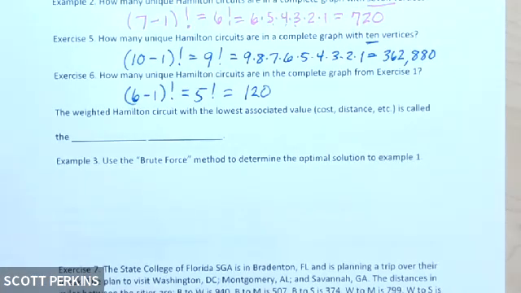Okay. We good so far? I feel great. I'm loving it. I love the graph theory unit. This is my favorite one, so I'm having a great time.